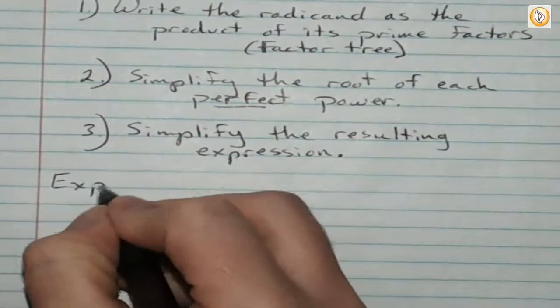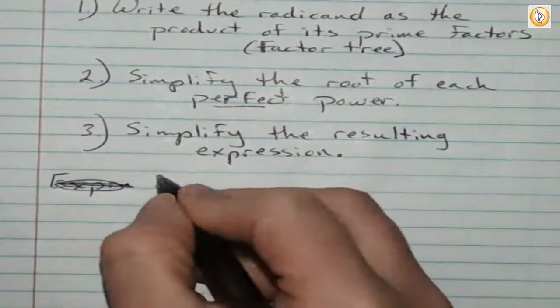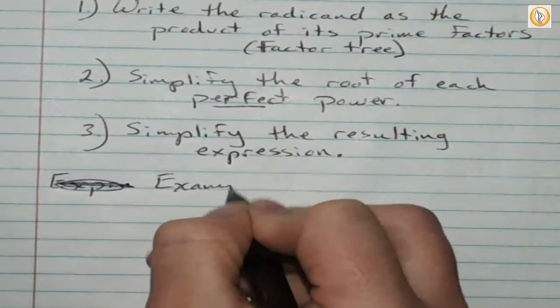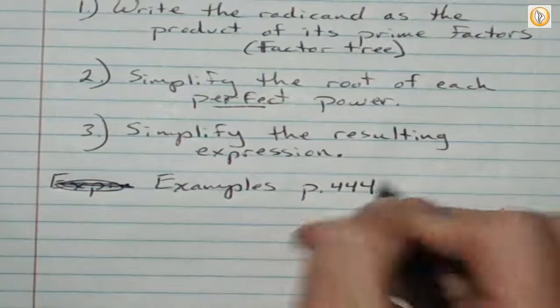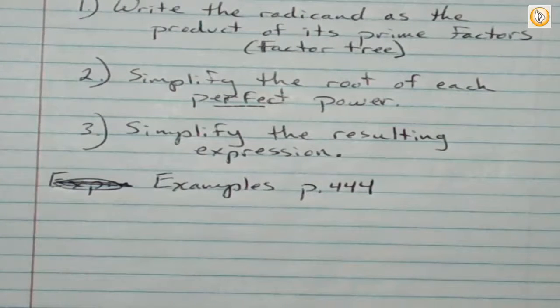Let's open up our books. I'm having trouble today. Examples. Page 444. What? Is this going to be easy? Heck yeah, it's going to be easy. No, it's 5. Again, I taught 7th grade.